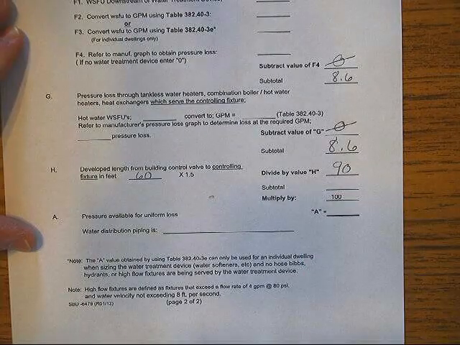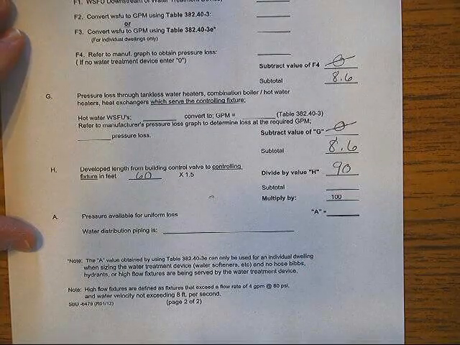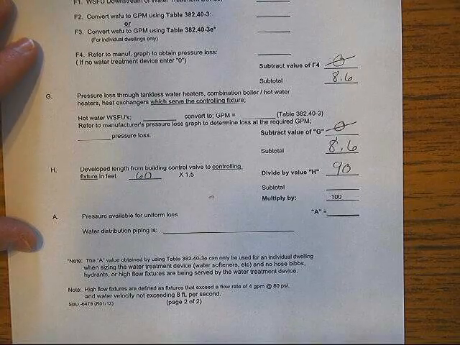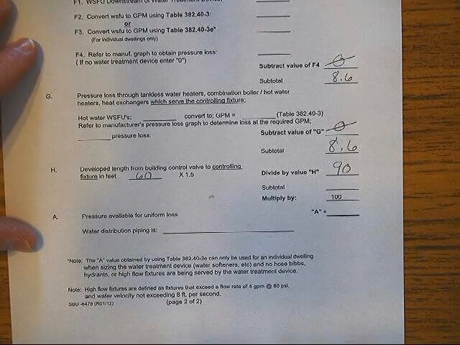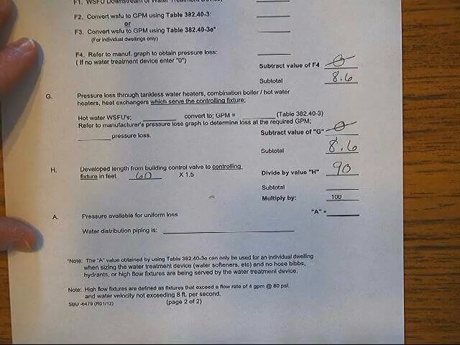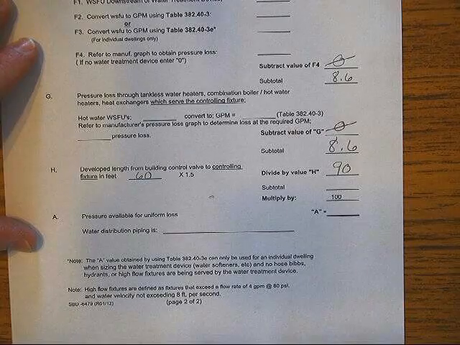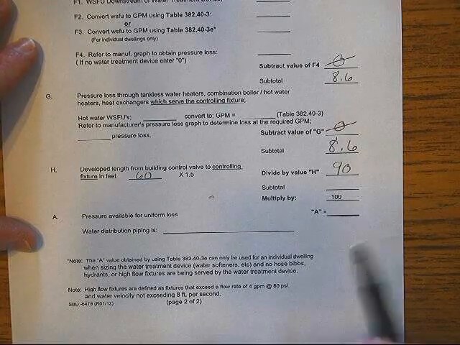The reason for doing that is we are accounting for pressure loss due to fittings and valves that are going to be installed between the building control valve and the controlling fixture.